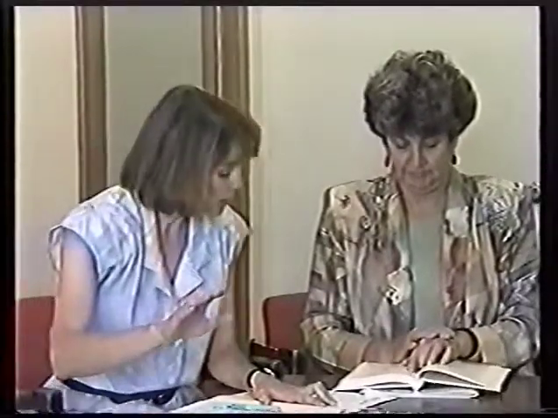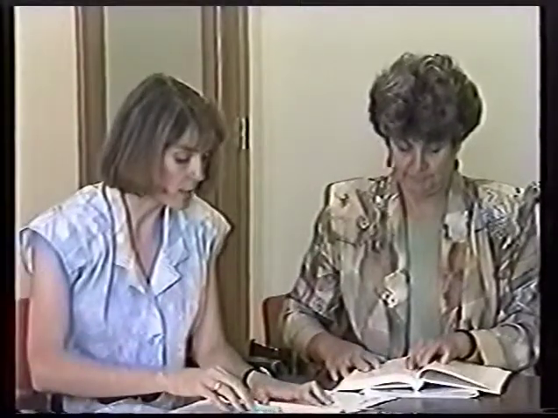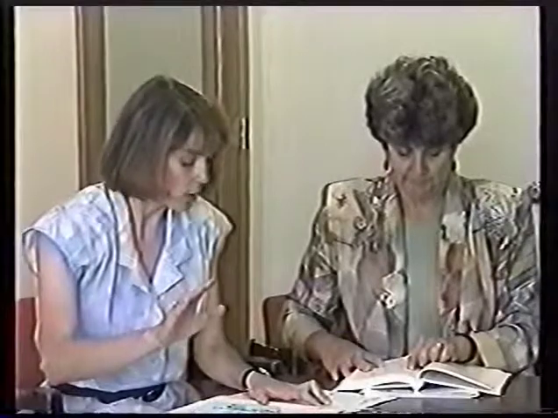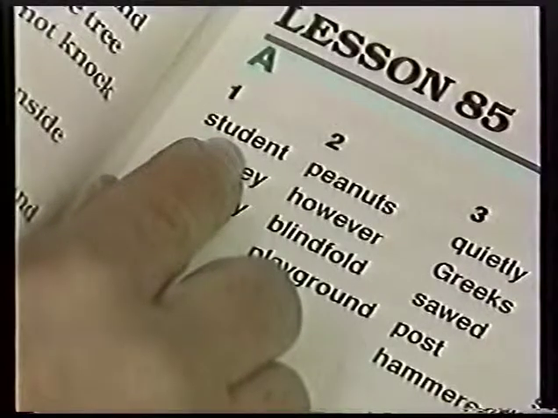Get ready? Everybody, find part A in your textbook. Let's see if she's there. Great. Touch column 1. The words in column 1 are hard words that will be in your reading stories. Touch under the first word. There she is. The first word is student. What word? Student. Spell student.